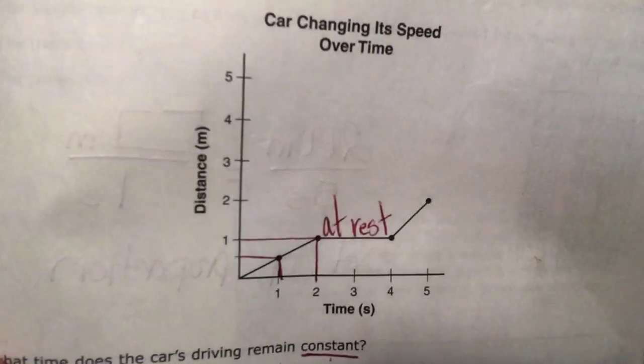All right, 340, last one. So you're looking at a graph again, car changing speed over time, and it wants to know at what time does the car's driving remain constant. So remember that if something is constant, that it is proportional through each second. So I drew this on mine to help me out a little bit.